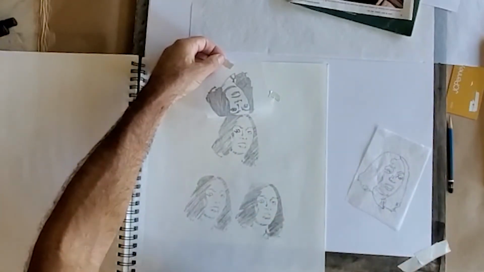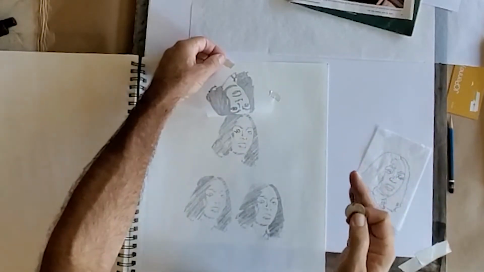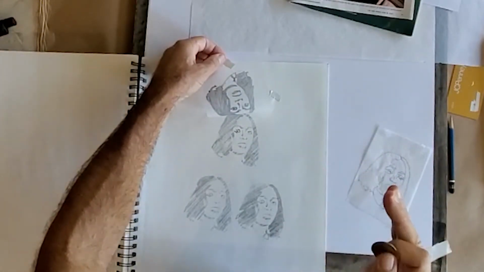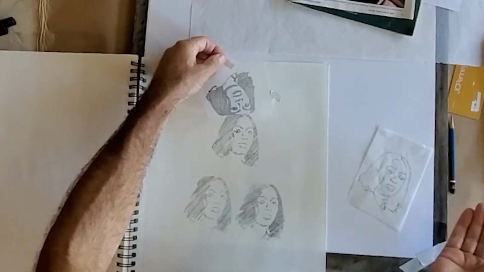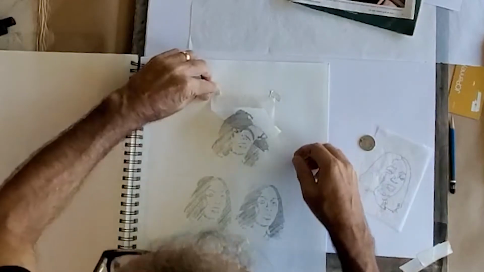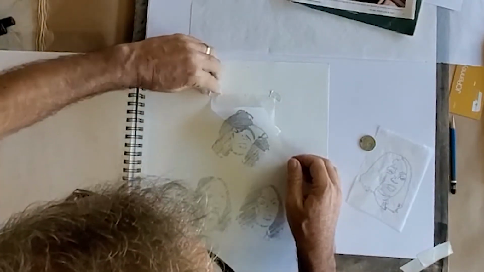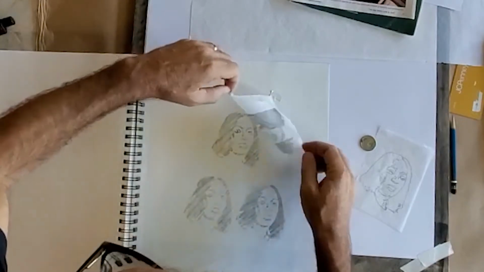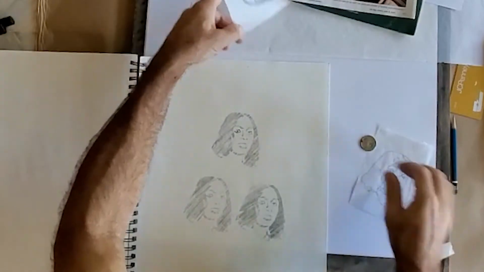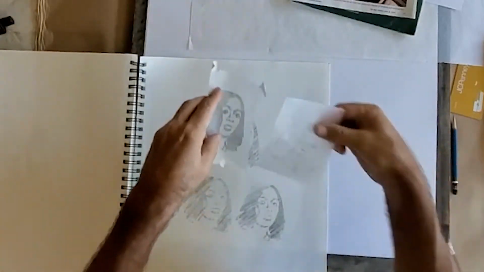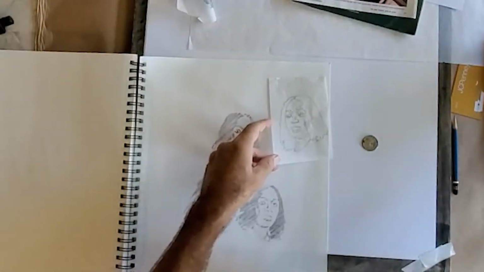So a pattern is part of this assignment. You've got to have a pattern, and a pattern is just a repeated motif. So you could use something like this as a pattern if you wanted to, okay? The other way of doing this is you can get it as a line image. So I can take the line image that I traced, and I can go over that with pastel on the back.